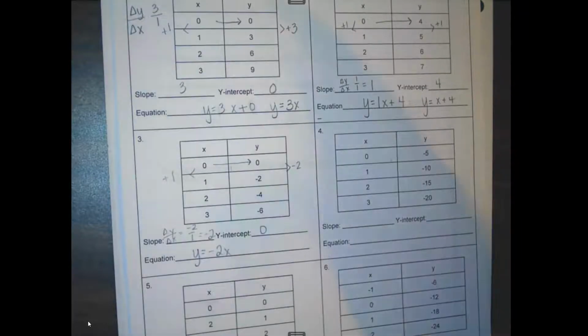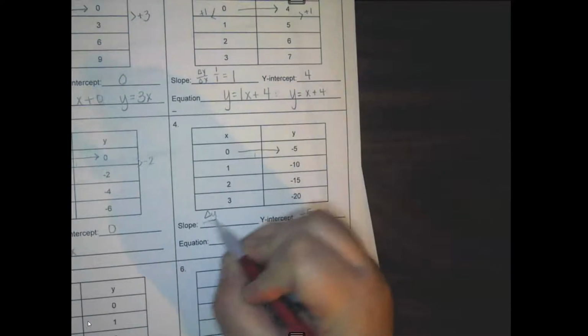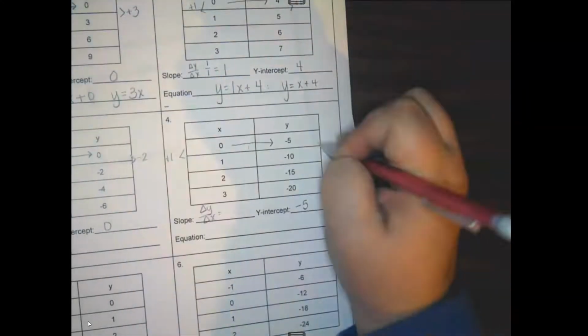All right, let's look at the next one. My y-intercept is across from 0. It is not always the first line. I know it's been that way in the last 4 examples, but it's not always. To find my slope, it's my change in y over my change in x. So plus 1, minus 5.